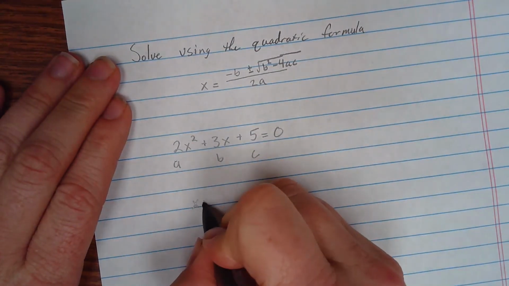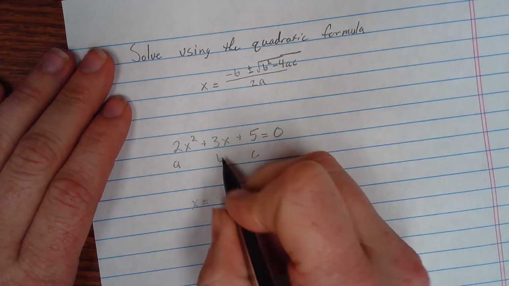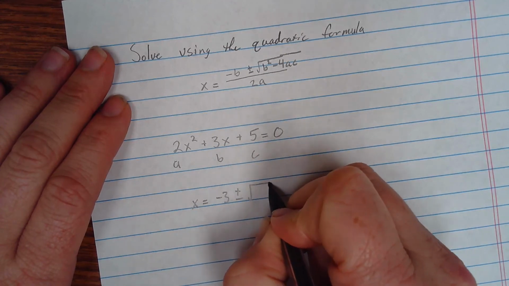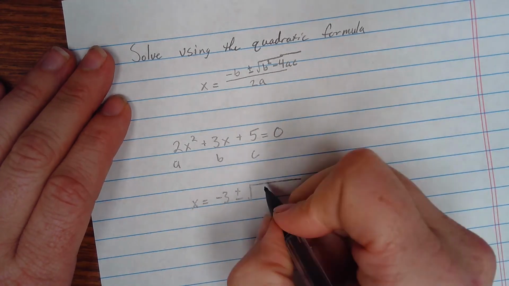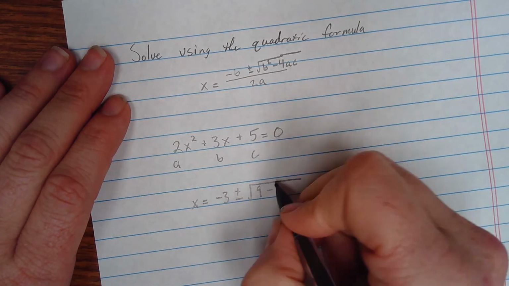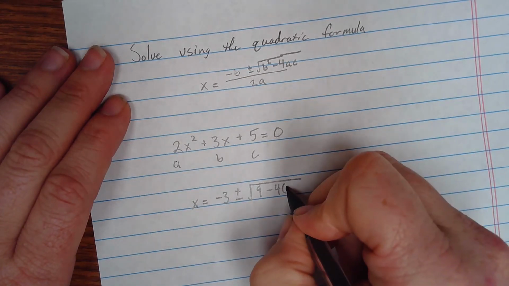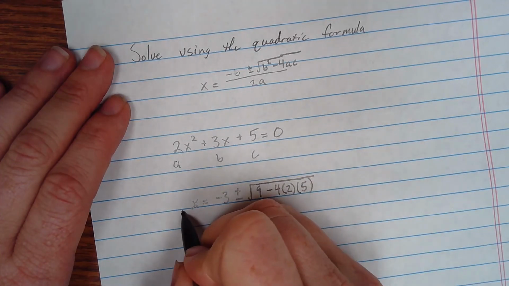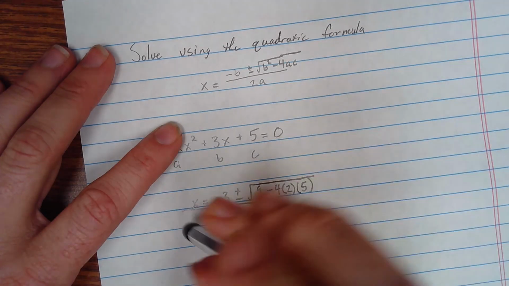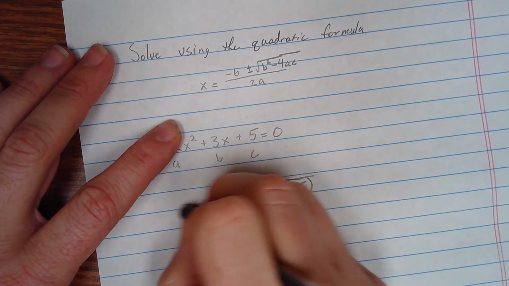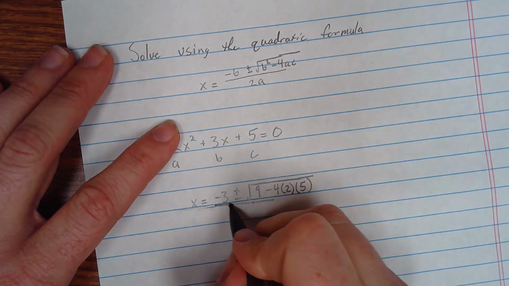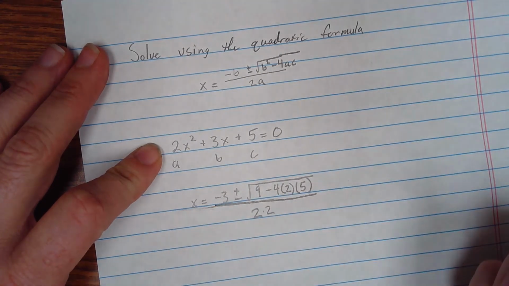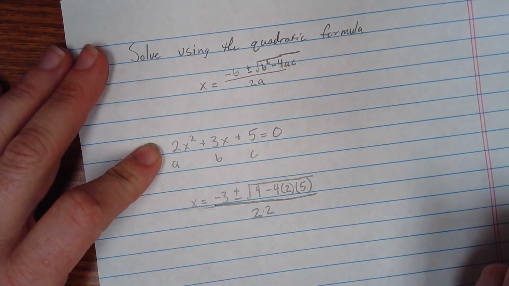So, x equals the negative b, so minus 3, plus or minus the square root of b squared, 9, minus 4 times 2 times 5, all over, oops, I don't want it to go across the equation, that doesn't work, all over 2 times 2. Whew, this is a long one.